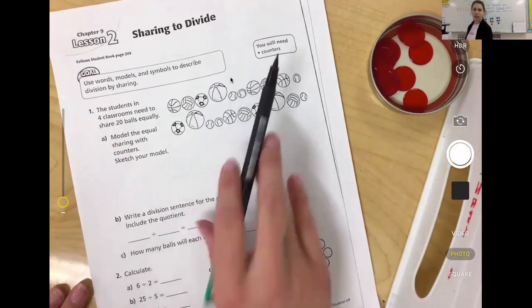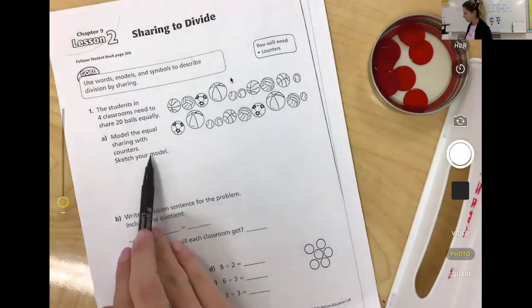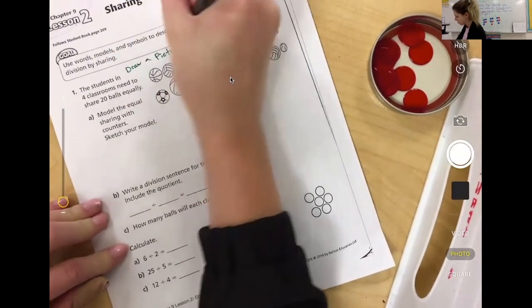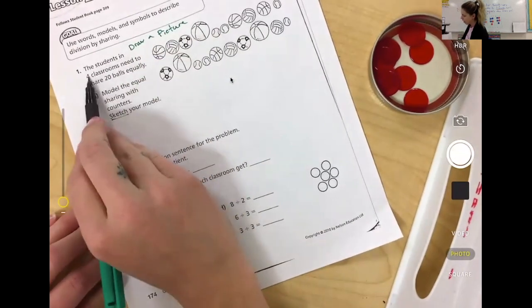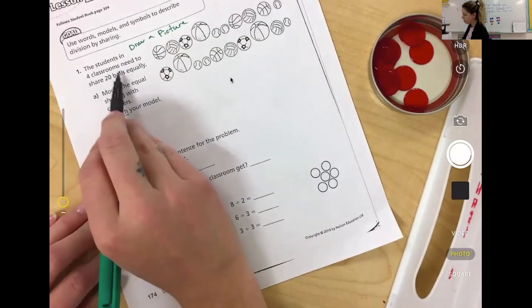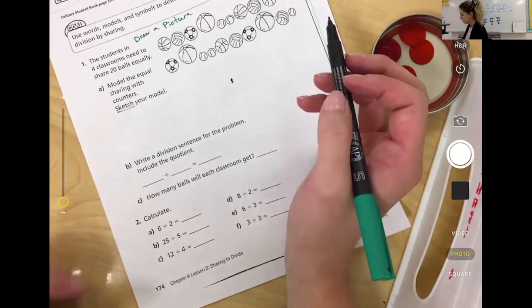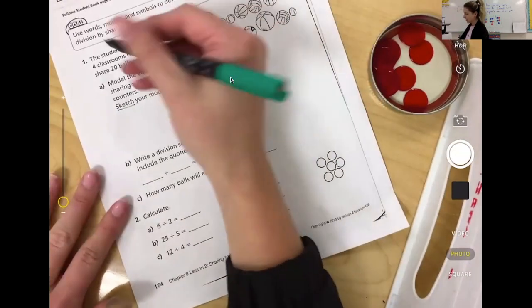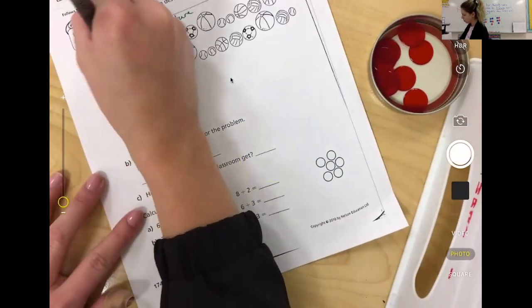But I do want to make sure that I'm seeing that you understand this. So maybe let's do this first one with picture. So make sure to draw a picture for this one, please. Sketch. The students in 4 classrooms need to share 20 balls equally. Look, they already drew them for us, so we don't have to draw all of those balls. So what are the important things in this little paragraph? Well, we know there are 4 classrooms, so 4 groups.